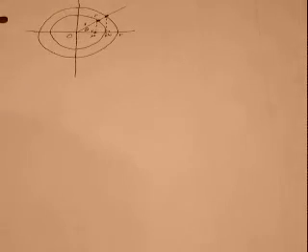Let me drop some perpendiculars here. And here's the origin. I'm going to call that point M. Call this point N. Alright, and let's say this is Y1 and this is Y. These vertical distances from M to the point there.